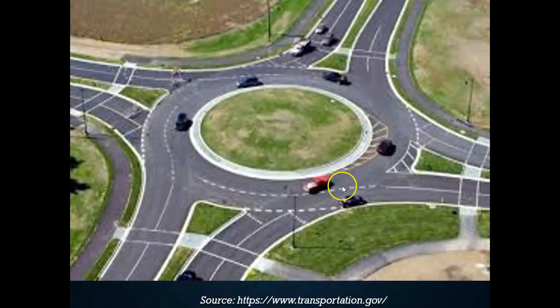So this is another example, a pictorial example of intersection channelization. You can see the channelization of the road from the picture here.